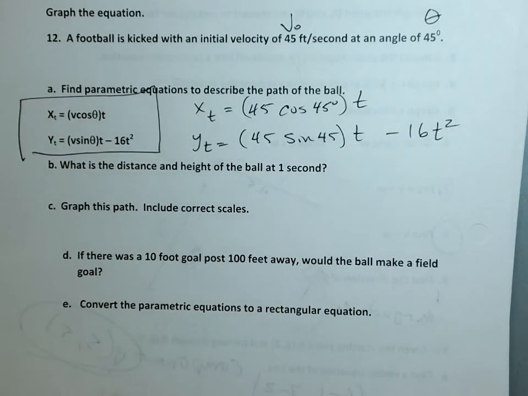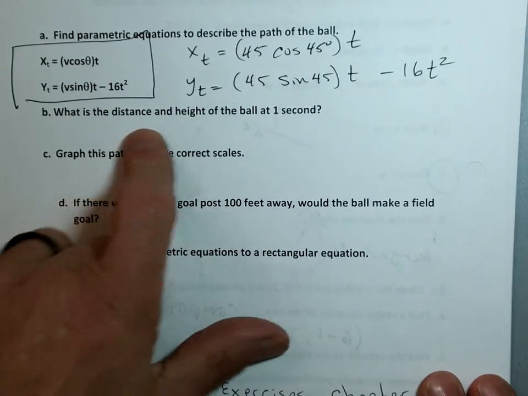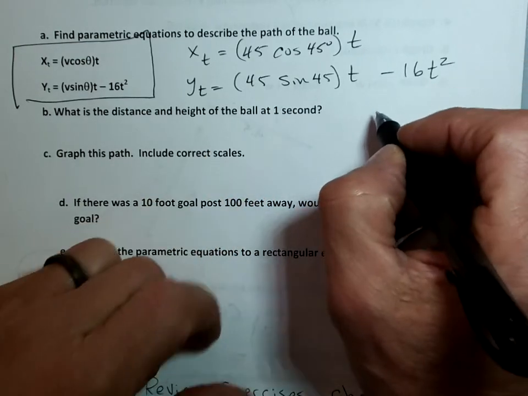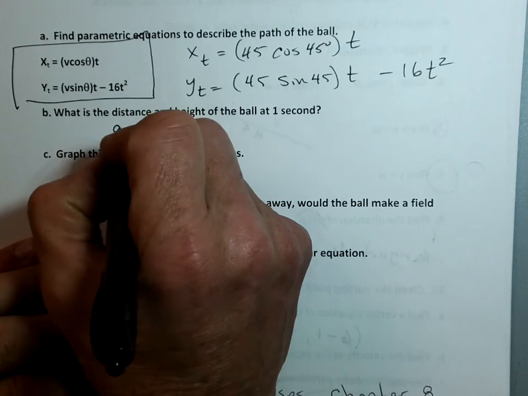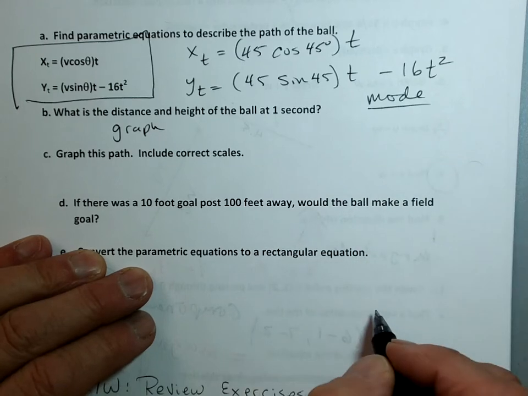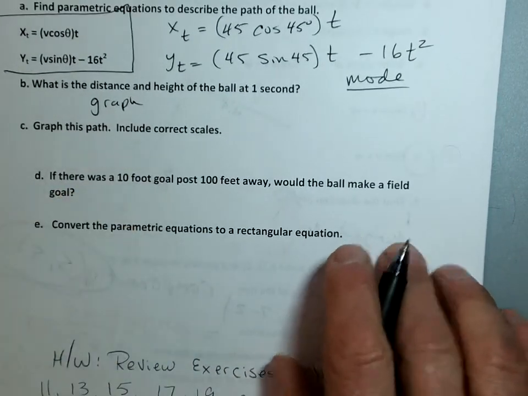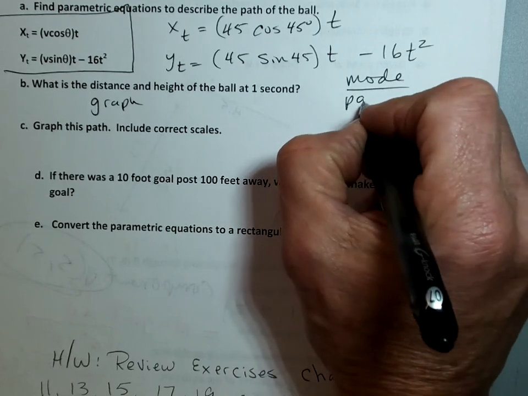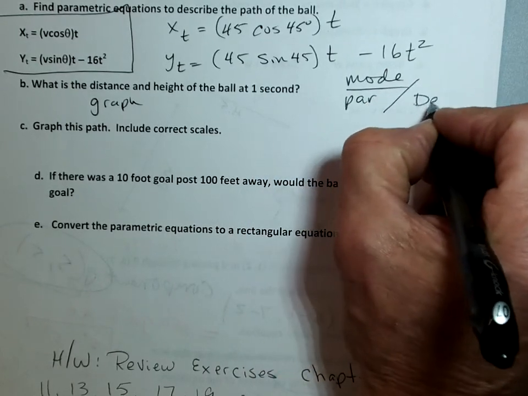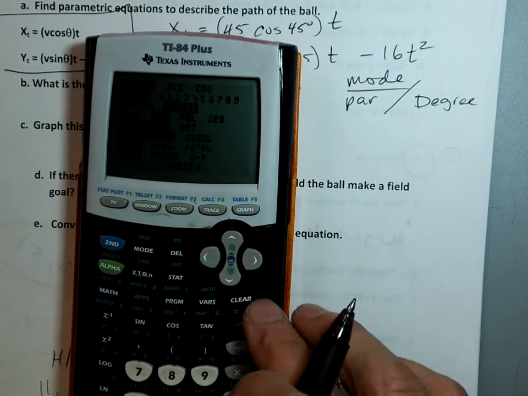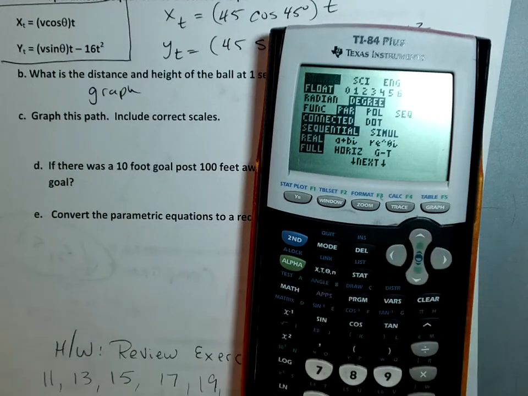Got it. Now, what is the distance and height of the ball after 1 second? Well, I'm going to have to graph this. You guys agree? So I better graph this. And when I graph this, a couple of things, okay? First of all, let's go to our mode. Now it does matter, doesn't it? It's degree. Yes, it has to be degree. It does matter, right? Because we're going to push sine or cosine. So we're going to go to parametric mode, and we're also going to go to degree, right? So I'm going to go to my mode. I'm in parametric degree. Everybody agree?